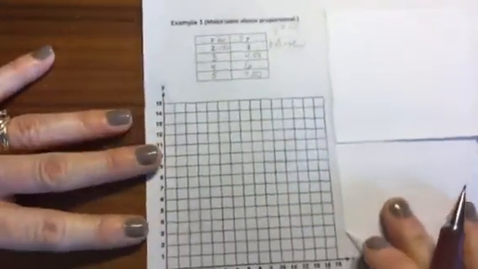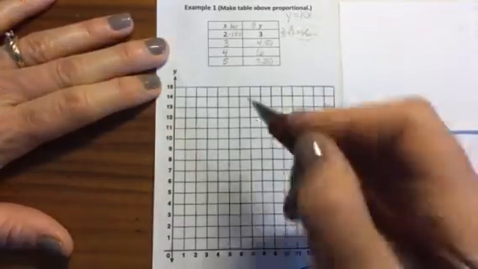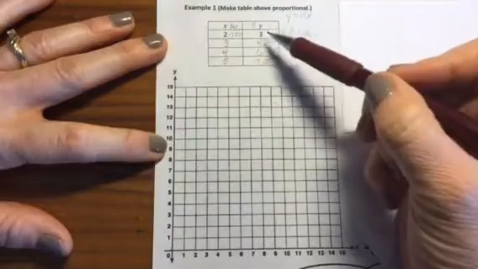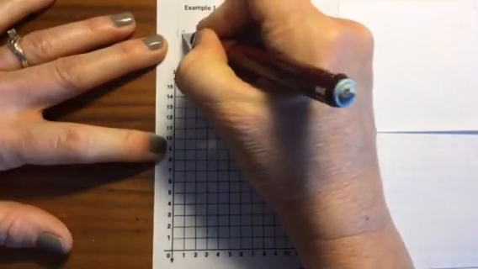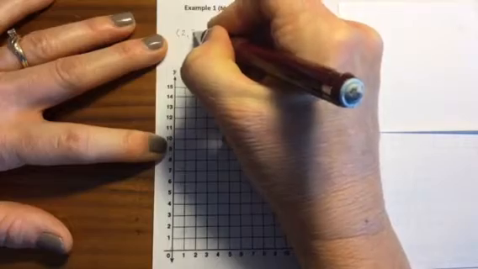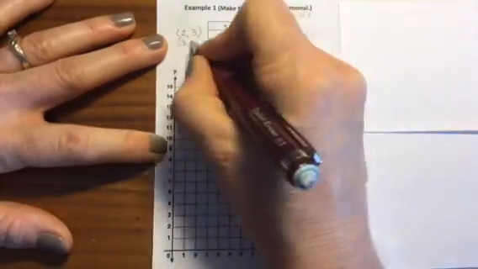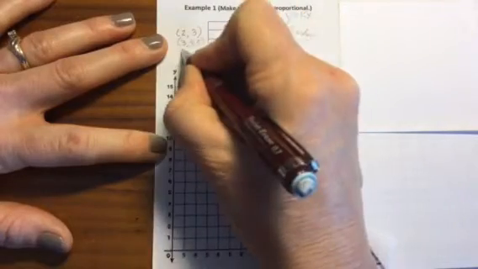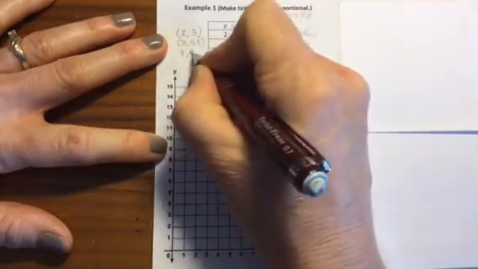So now we're going to graph that. We haven't graphed in a while. We did a little review on that earlier, but it's been a while. So let's plot these points. When I plot the points, my X is 2 and my Y is 3. And then I'm going to plot 3, 4.5, and 4, 6.